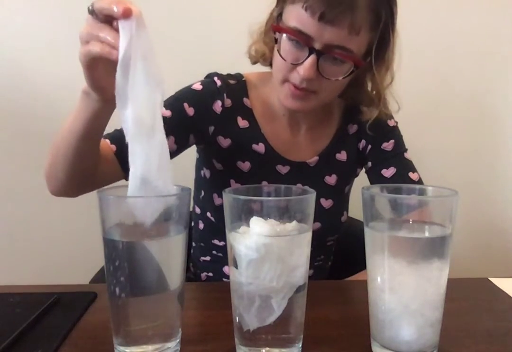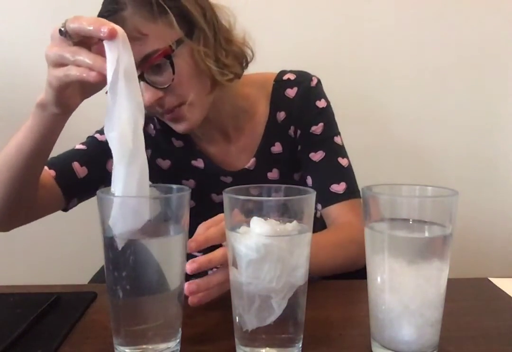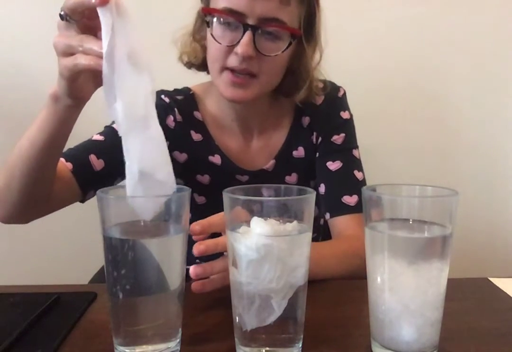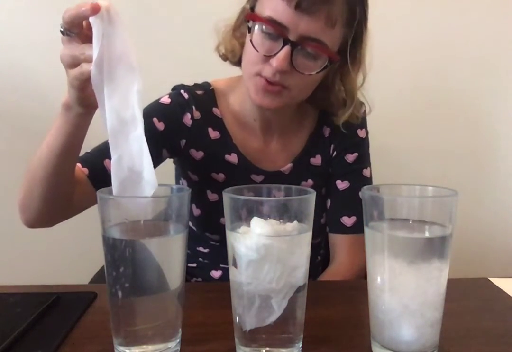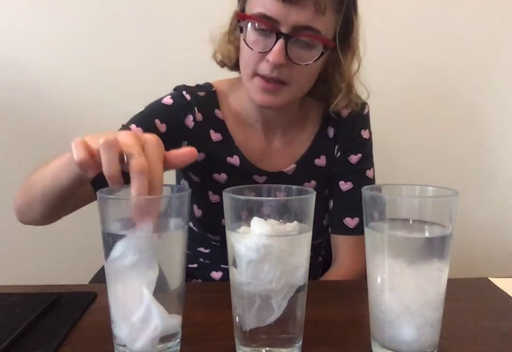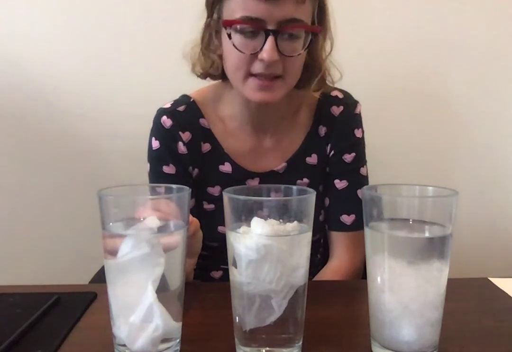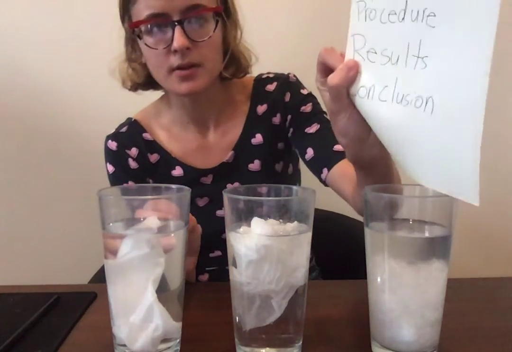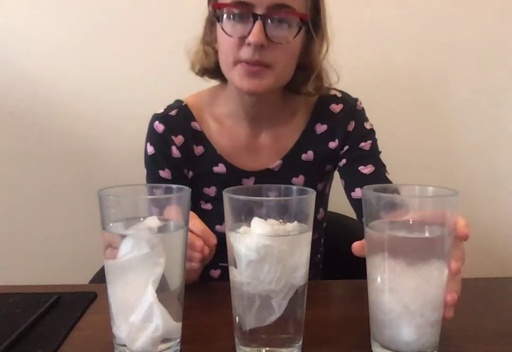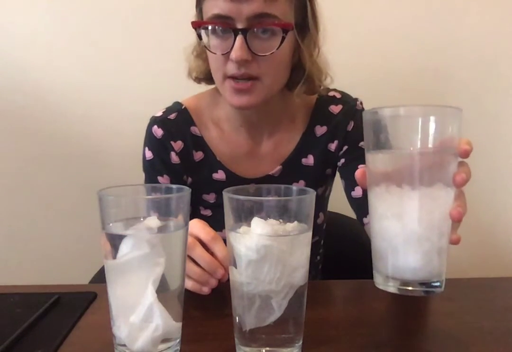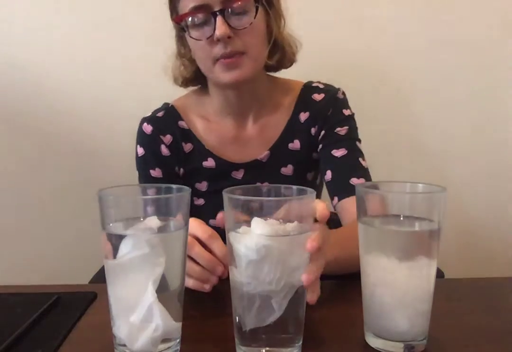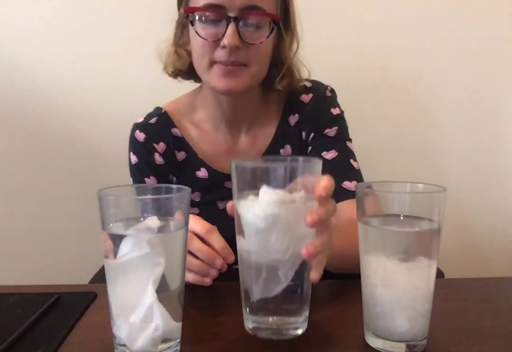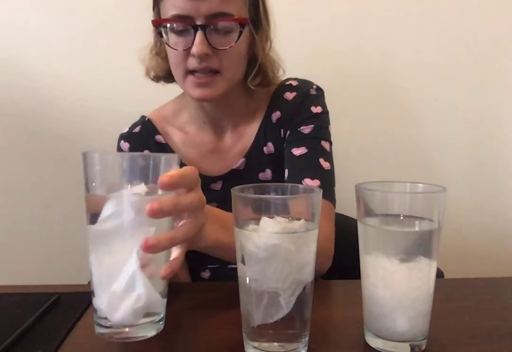Here's a look at our wet wipe. Oh no, it looks like there were no bits left in this glass of water. Nothing at all dissolved from the wet wipe into the glass of water. Nothing. So, on a range from best to worst of which dissolved best in the glass of water, our results are: the toilet paper tissue dissolved the most in our glass of water. The paper towel dissolved second best, but still not very well, and the wet wipe did not dissolve at all in the glass of water.